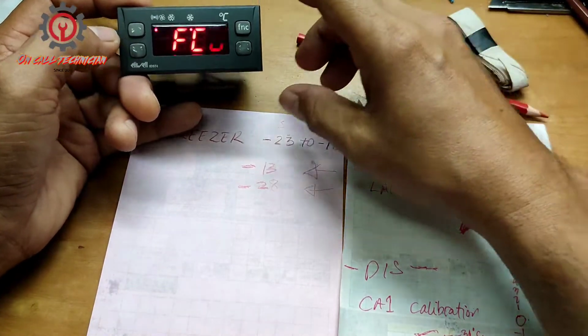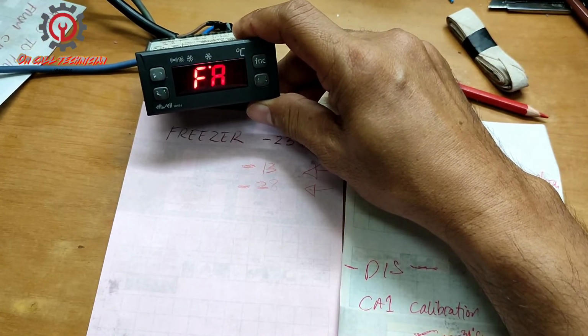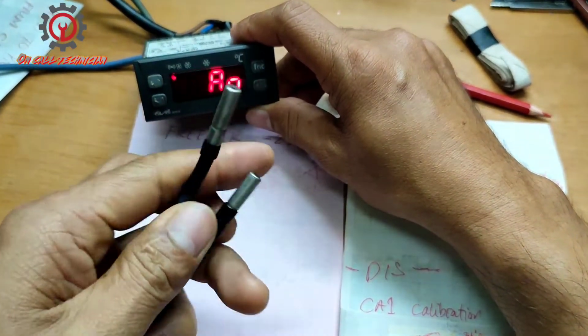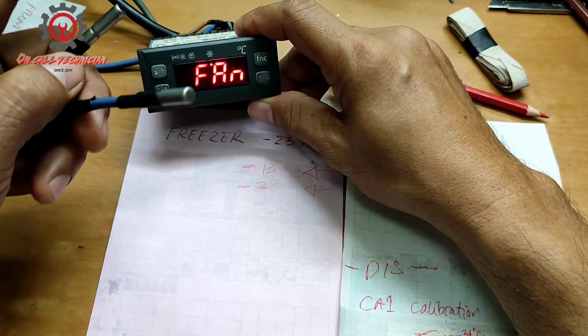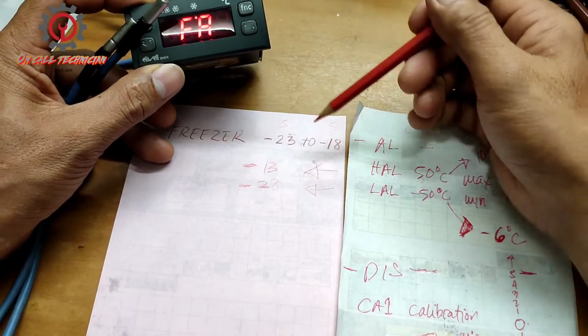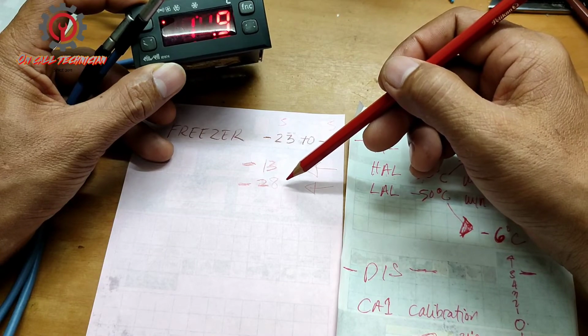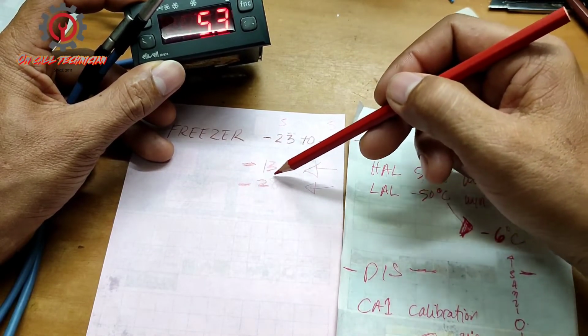Just in case the room and evaporator sensor, or in case these two here, malfunction, especially the evaporator sensor, if that one malfunctions, guys, and the compressor keeps on pumping, we're going to prevent that by putting a value of negative 28 here.